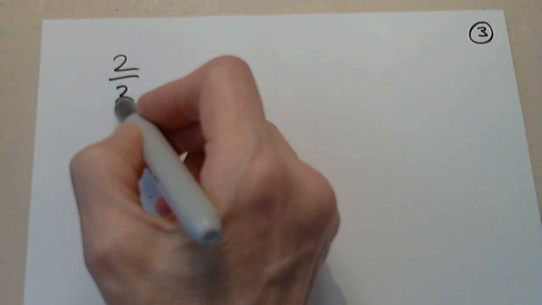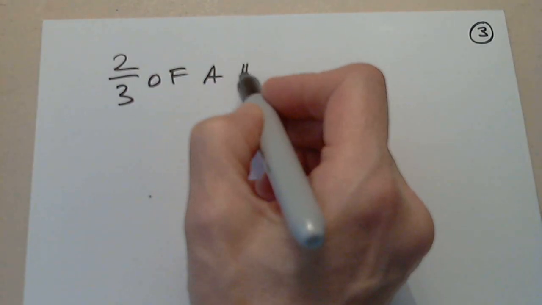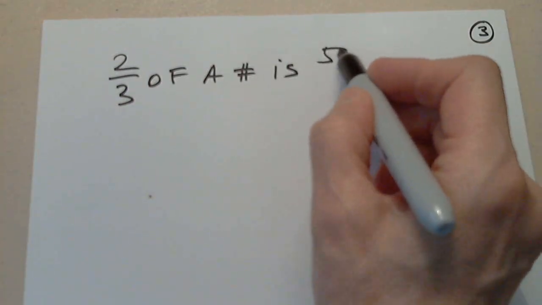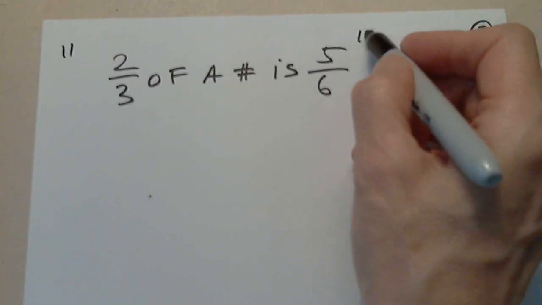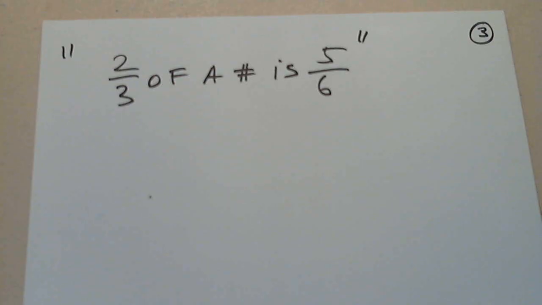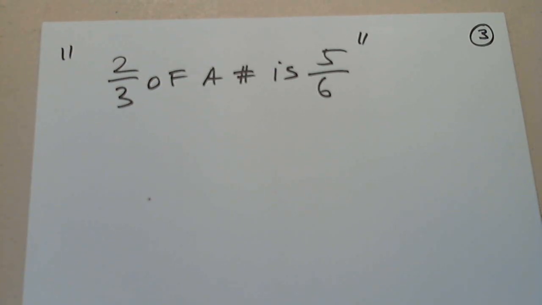So I'd like to do some translations, like for example, 2/3 of a number is 5/6. Can anyone tell us, how do I translate this into math? 2/3 of a number is 5/6. How do I write this in plain math?